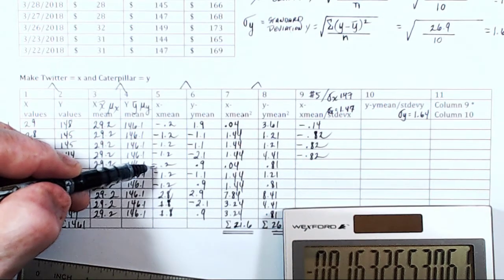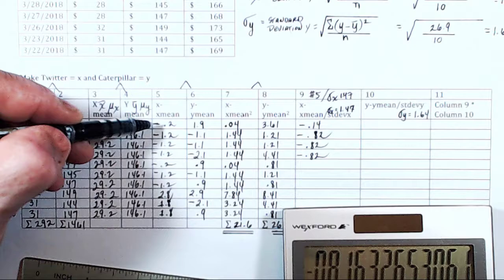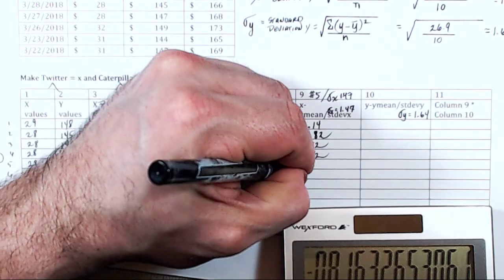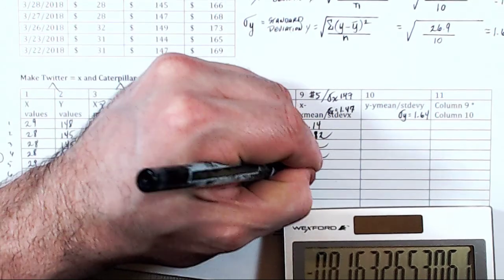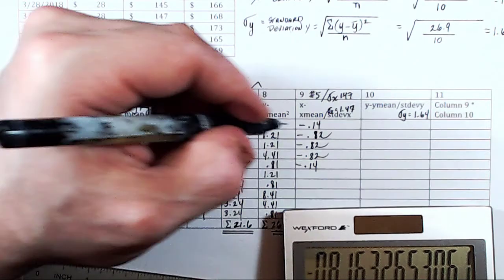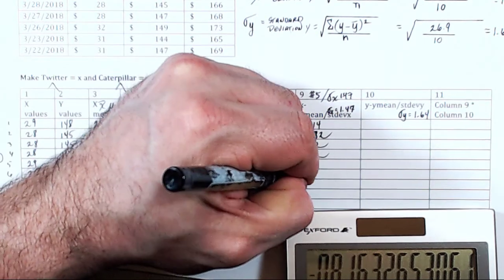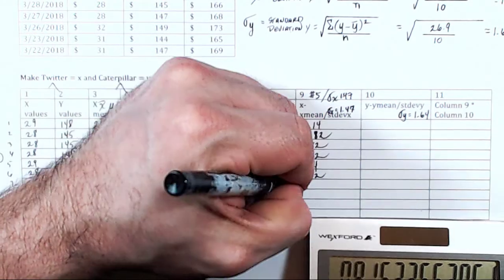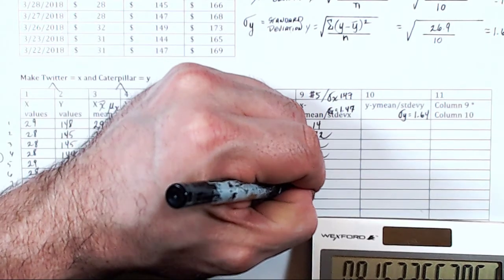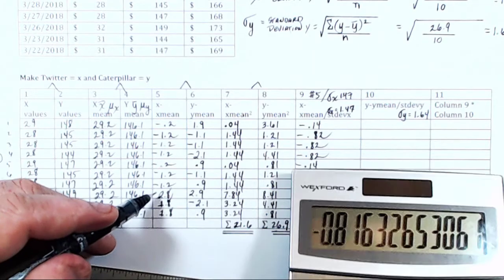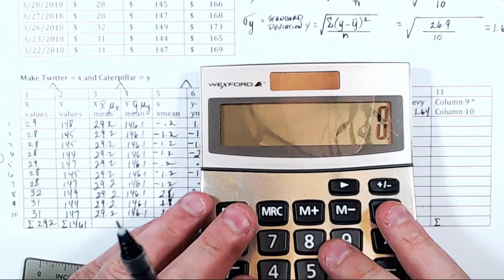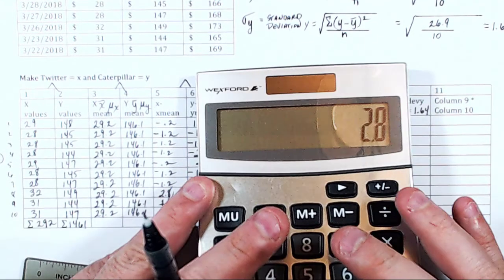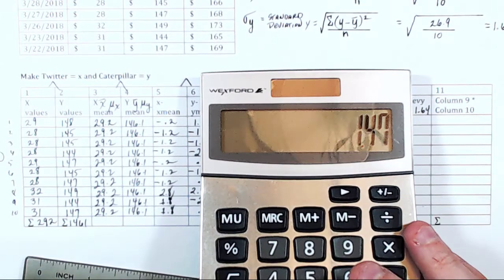Minus 0.2, I already did that. That's minus 0.14, minus 0.14. Back to minus 1.2, so this is minus 0.82 and minus 0.82. 2.8, this one I've got to calculate, so I got positive 2.8 divided by 1.47, or the standard deviation of x.